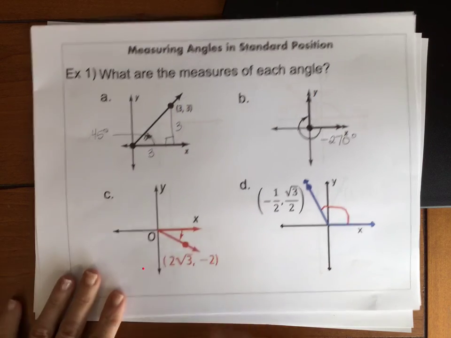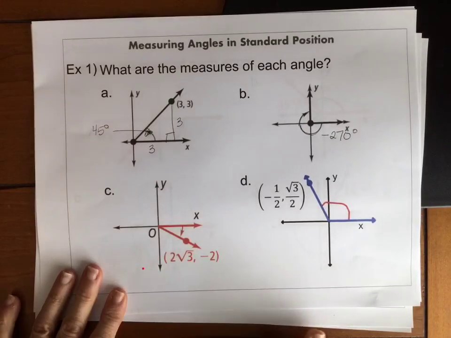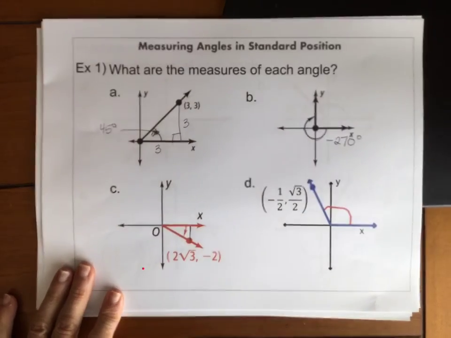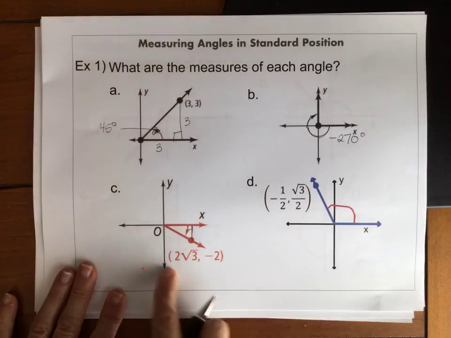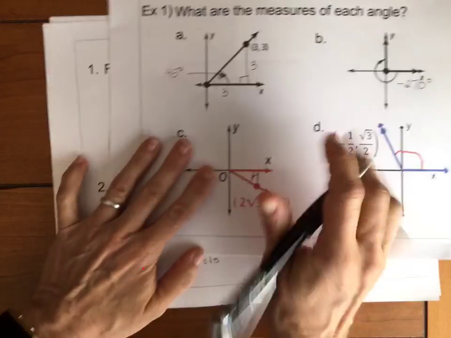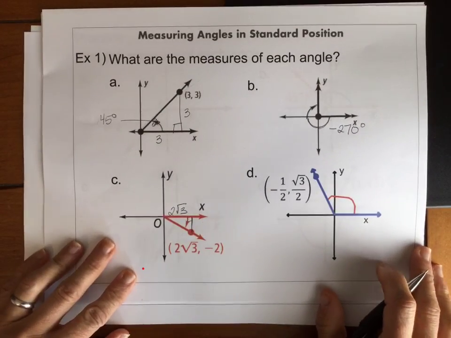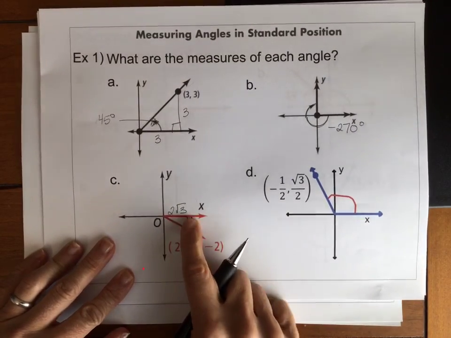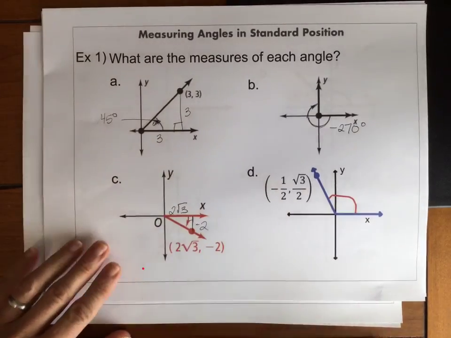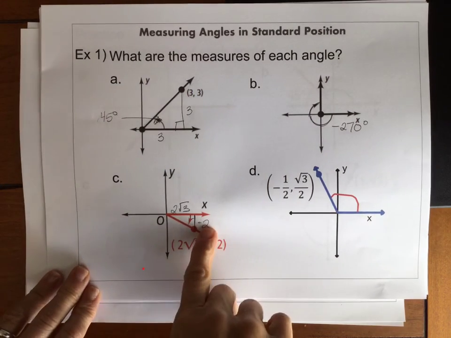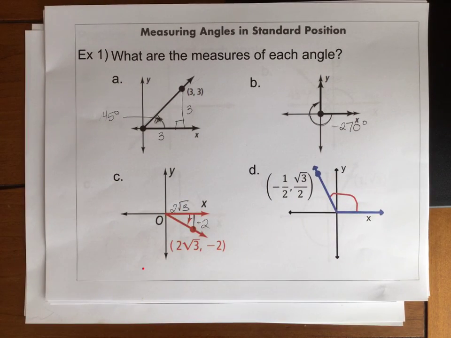C is also a negative angle. Notice I'm traveling around clockwise. And on this one, if I draw my triangle, I draw it like that. If this is my x coordinate, then that must mean that this side of my triangle is 2 root 3 in distance. And I'm going to put a negative 2 here, but we know it's really negative 2 in distance. So since my sides aren't equal, I know that this is a 30, 60, 90 triangle. And I can figure out which is the short side by saying, well, 2 is smaller than 2 root 3.